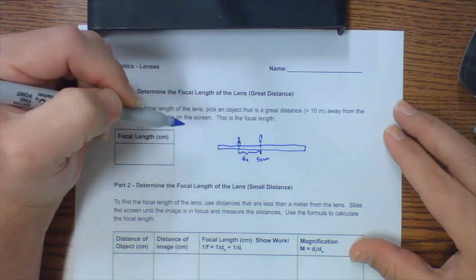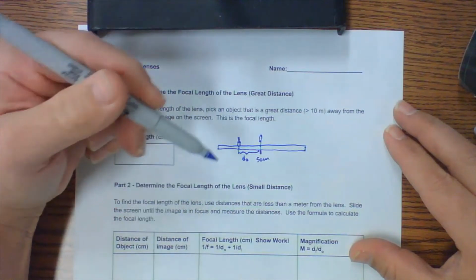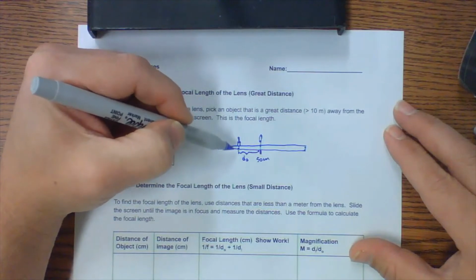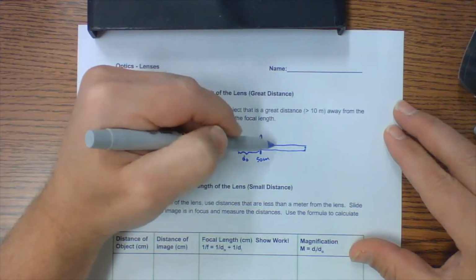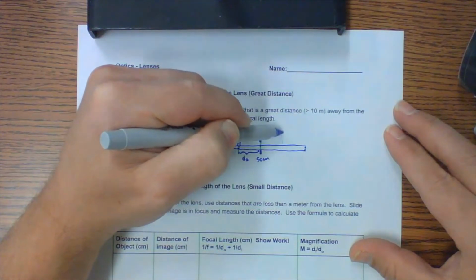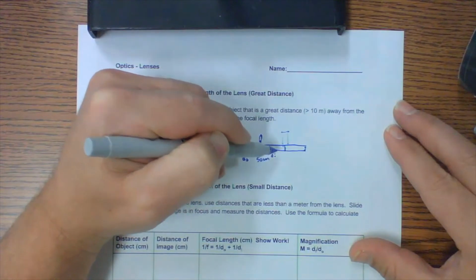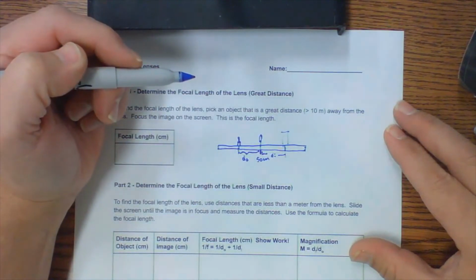So don't use the marks on the meter stick as the actual number values. Use the distances from the lens to the object. You're going to have to count and measure and maybe do a little bit of math to get those right. The same thing is true when you put the screen out here. The screen is where our image is going to show up. This is the distance of our image. So we've got distance of our image and distance of our object.